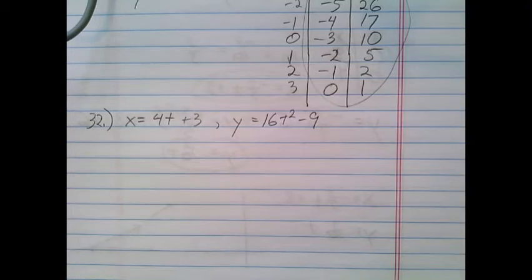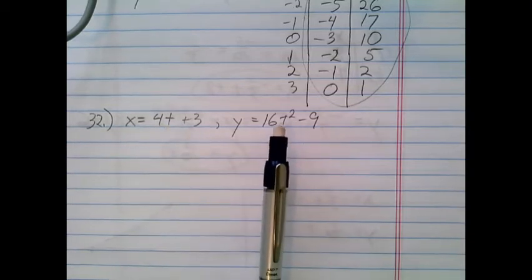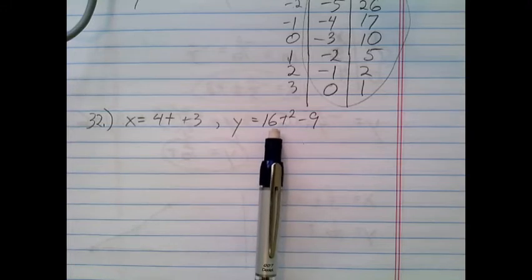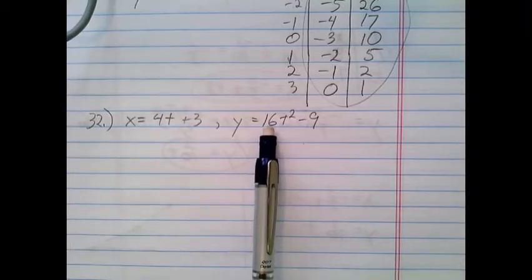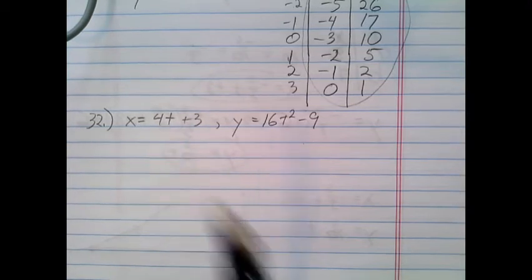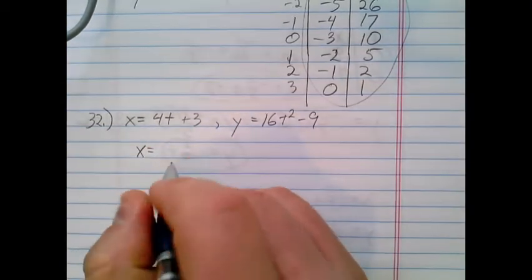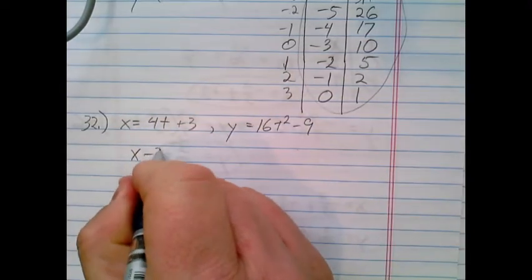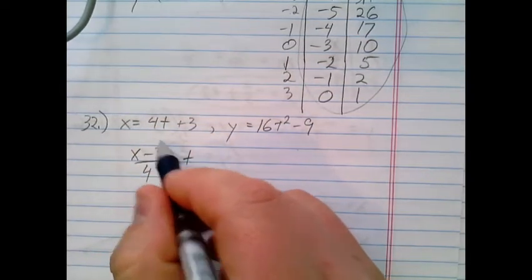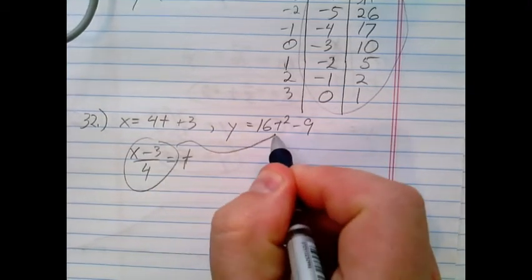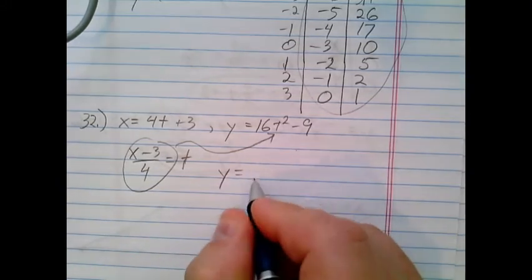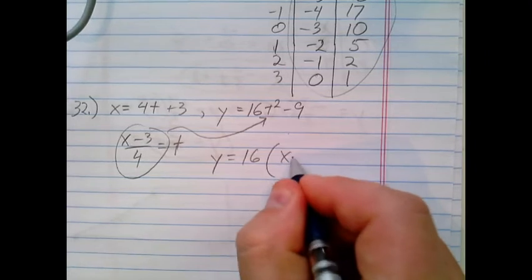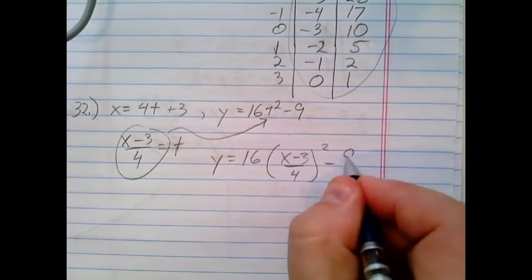In principle, it doesn't really matter which one, but in this case I can see it would actually be better to solve the first one for t, because if I solve the other equation for t, I'm going to have to take a square root, and that would restrict my domain, and I don't want to add a domain restriction, so I'm going to try to avoid taking square roots. So I'm going to solve this one for t, but in principle it could go either way. Alright, so if I take x and subtract 3 and divide all that by 4, that would be equal to t. So that stuff is what needs to go in right here. So y equals 16 times (x minus 3 over 4) squared minus 9.